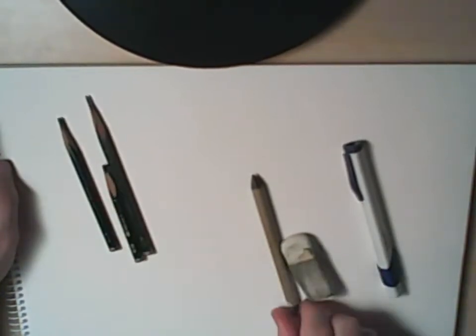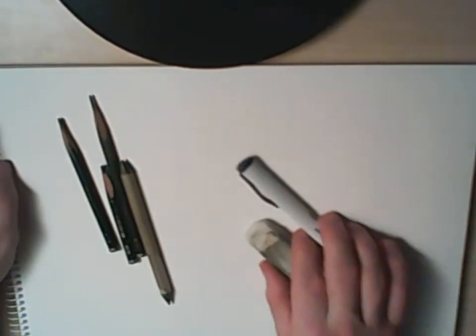I will draw a scene for you today using a variety of pencils, a smudging tool and an eraser. So without further ado, let's go into it.